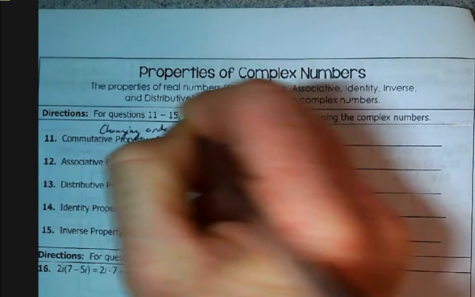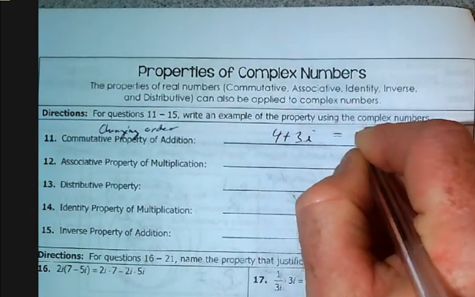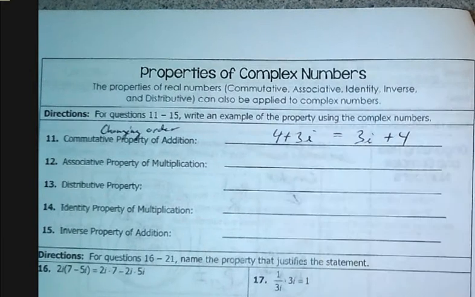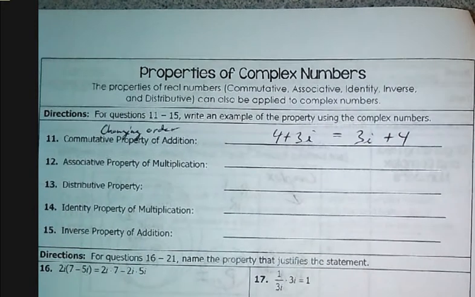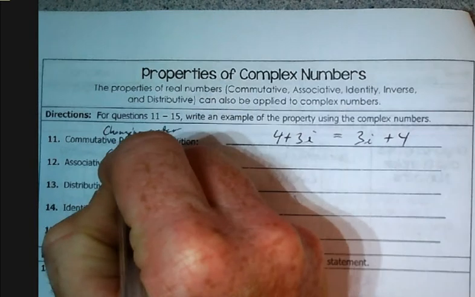So, here's an example. We could do 4 plus 3i equals 3i plus 4. That is A-OK. They mean the same thing. Now, we're going to generally write these in standard form with the 4 first, but it's not wrong if you don't. Alright, associative property of multiplication. This is where we change the grouping. So change grouping.